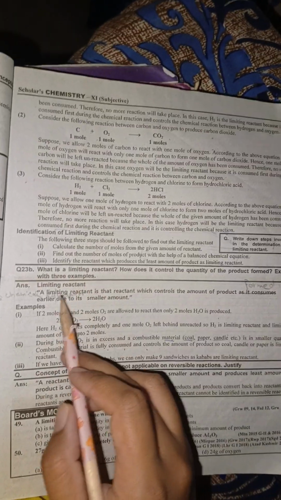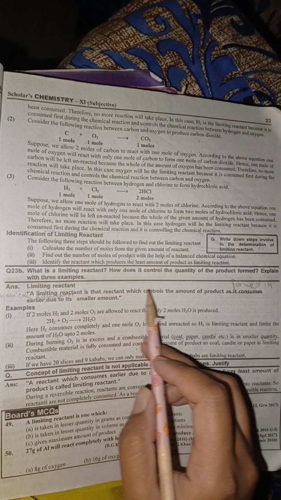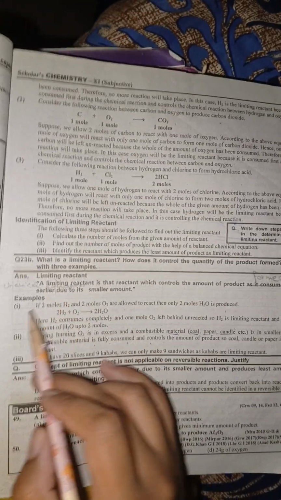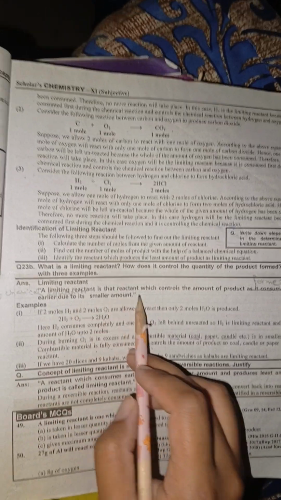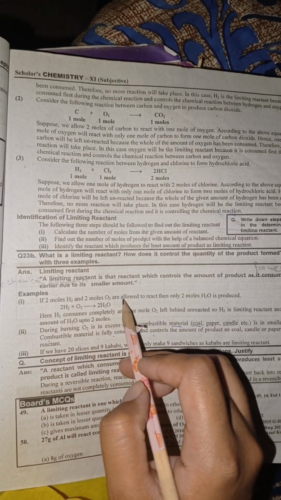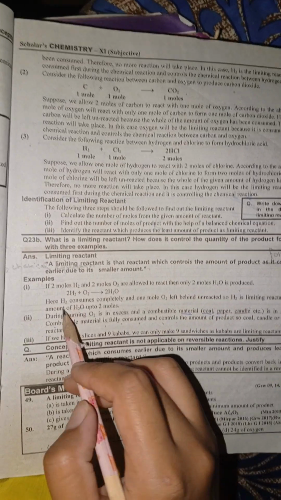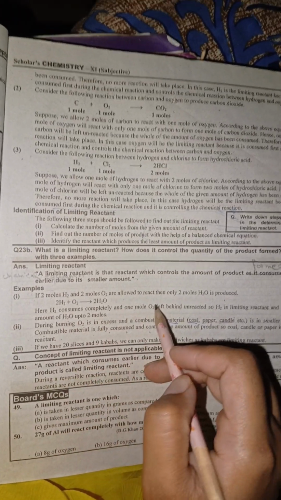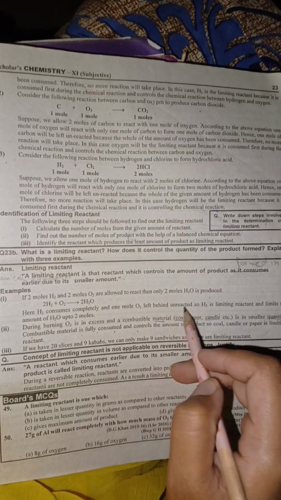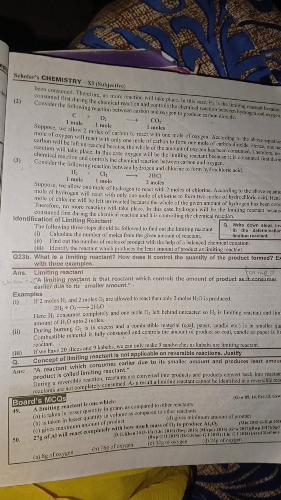What is limiting reactant? How does it control the quantity of product formed? Explain with 3 examples. A limiting reactant is the reactant which controls the amount of product formed in a chemical equation, being consumed earlier due to its smaller amount. Example: if 2 mole of hydrogen and 2 mole of oxygen are allowed to react, then only 2 moles of H2O are produced. Hence the H2 is consumed completely and 1 mole of O2 is left behind unreacted. So H2 is the limiting reactant and limits the amount of H2O up to 2 moles.